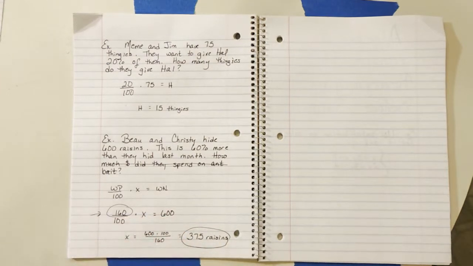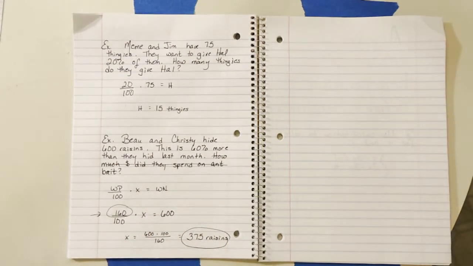And you need to watch this kind of percentage. Okay, try the practice problems in your book and let me know if you have any questions.